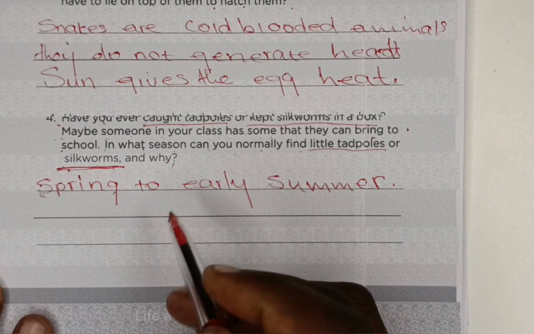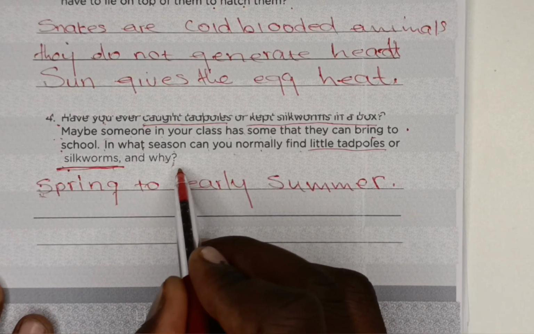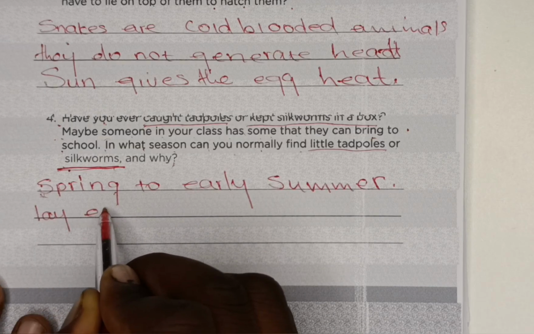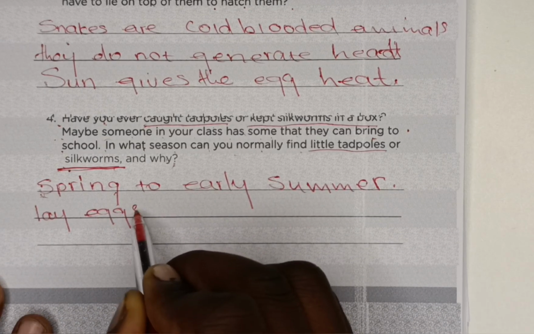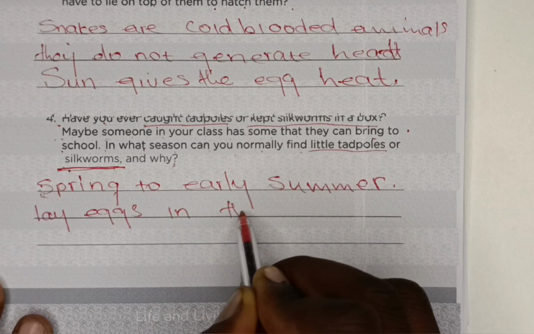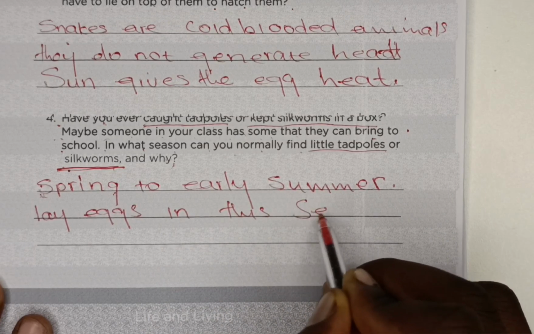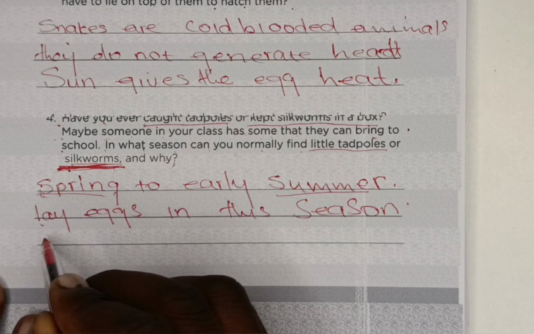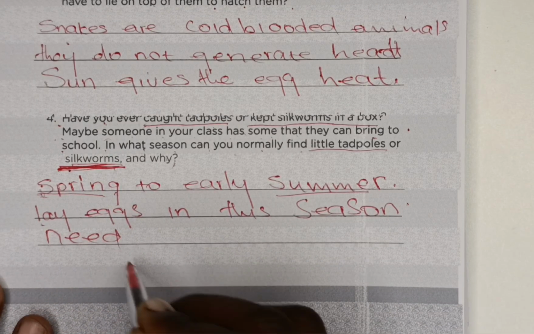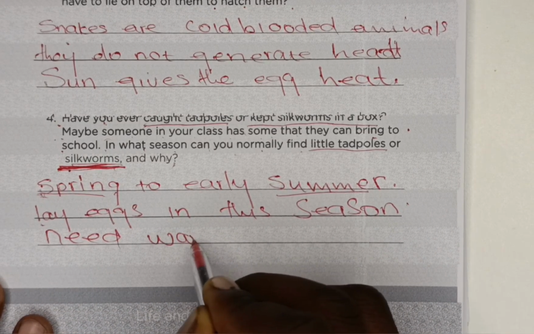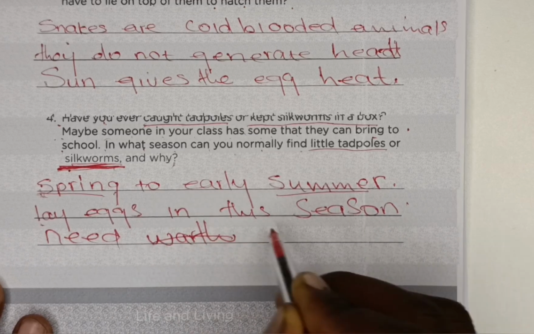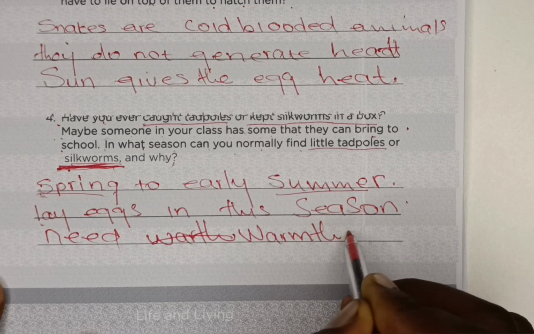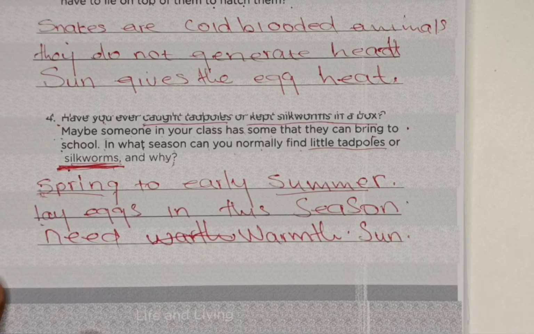The reason is that the adult animals lay eggs in this season because they need warmth from the sun.